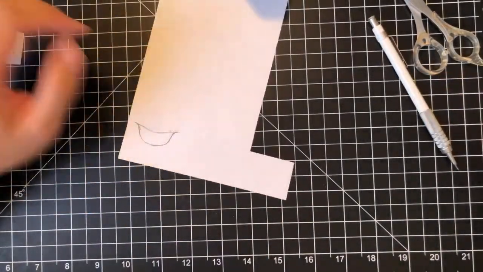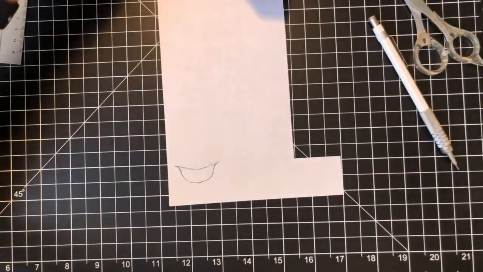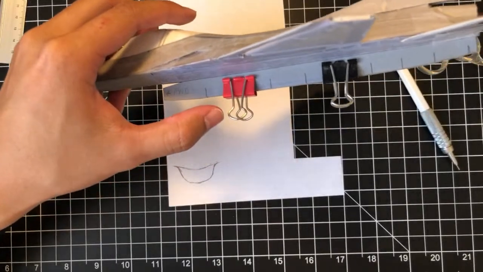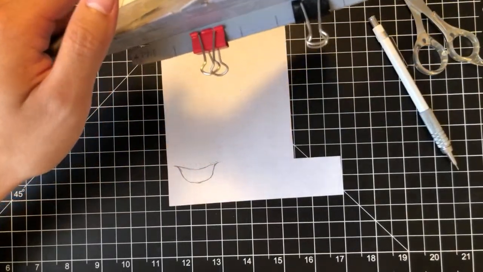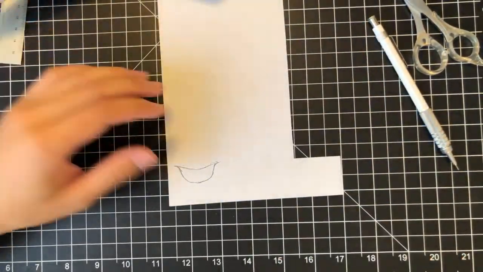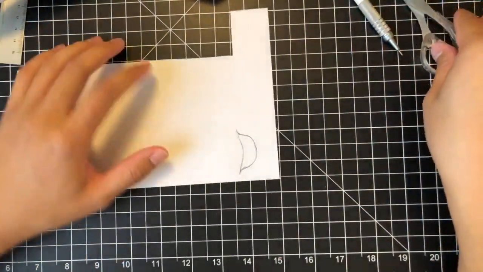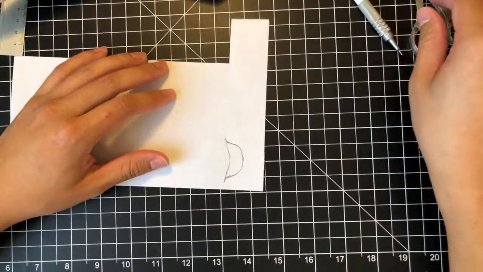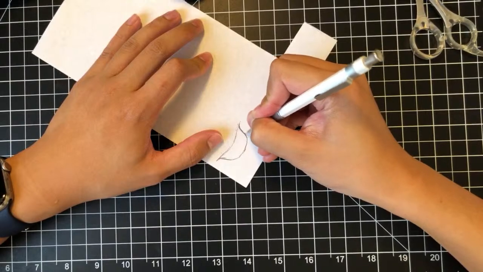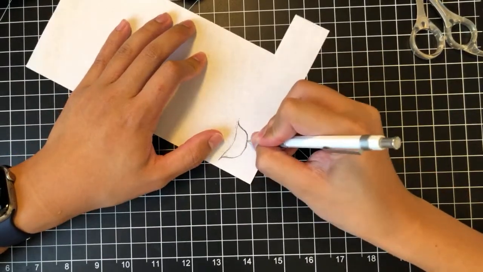Alright, just putting my iPad to the side. Alright, so that's gonna go right about here. So let's see how that works as a template. First of all, I'm going to smooth out this shape a little bit.